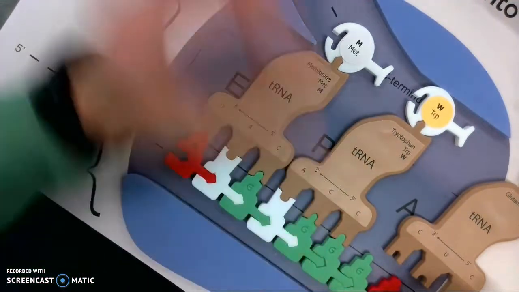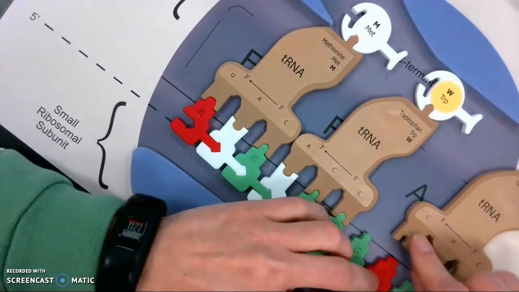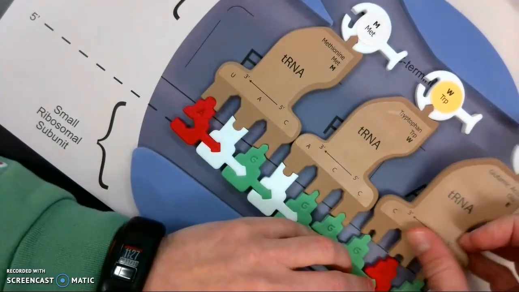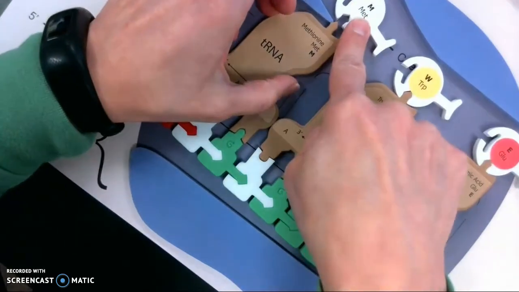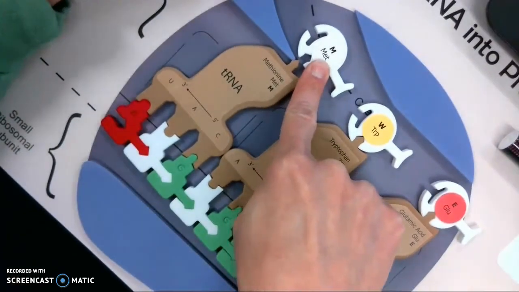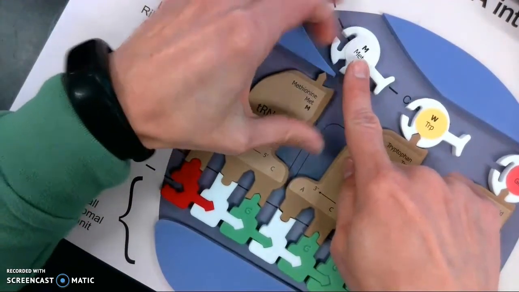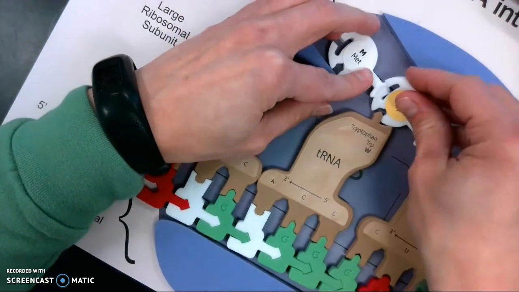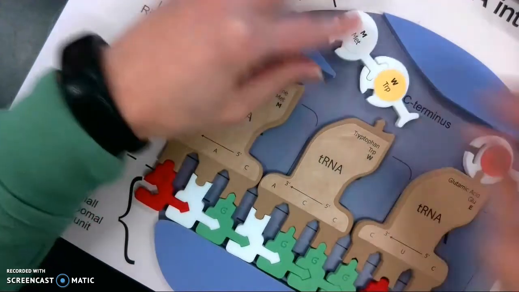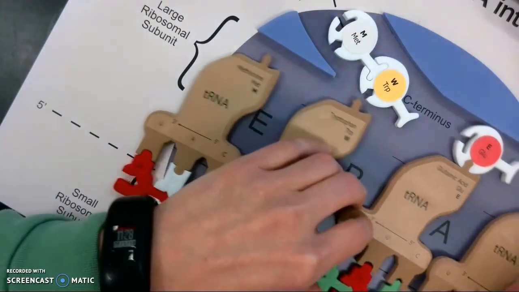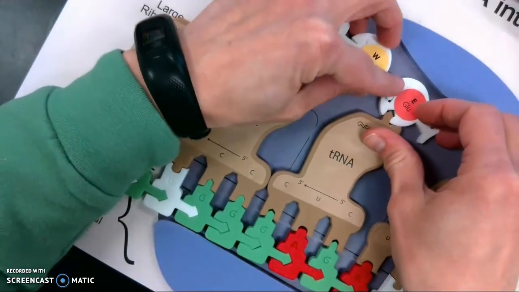So here's your codon, okay, and then you have your anticodon on your tRNA, and it's going to bind. Now, when they come up to here, your amino acid, right here, is going to come off of the tRNA, and then it's going to be bound to the next one in line. Okay, so this is going to keep working its way through here, binding to the next amino acid.